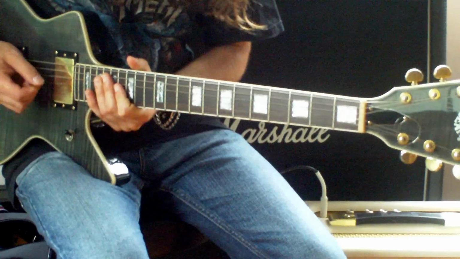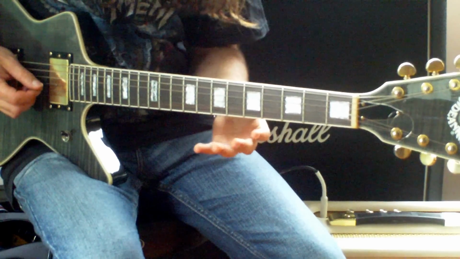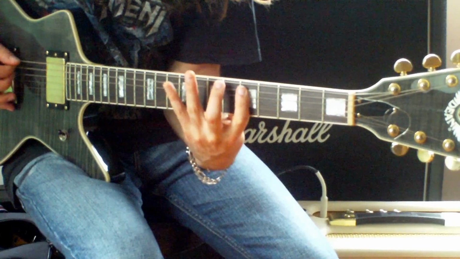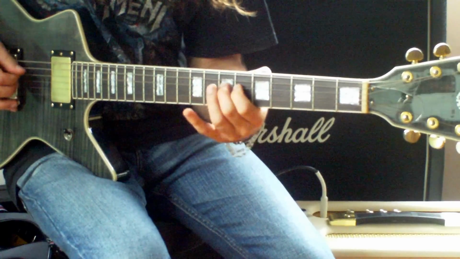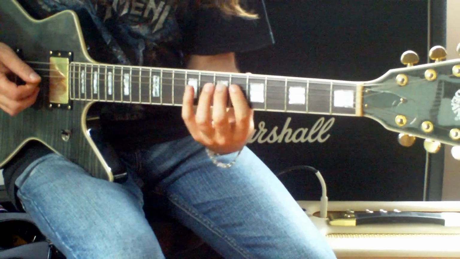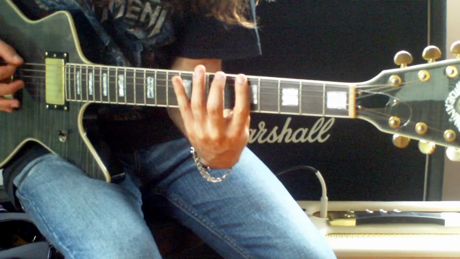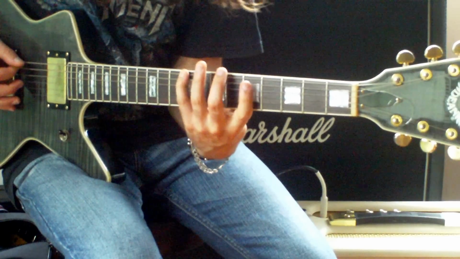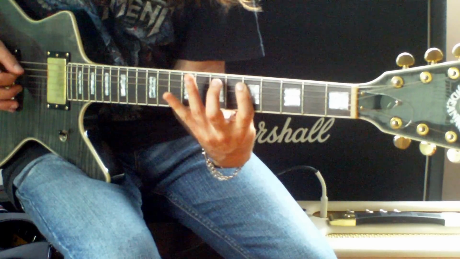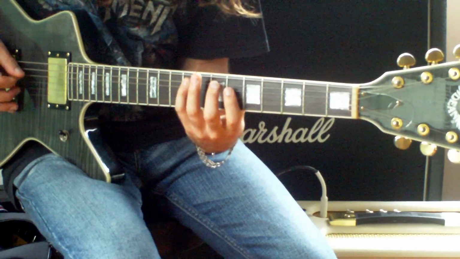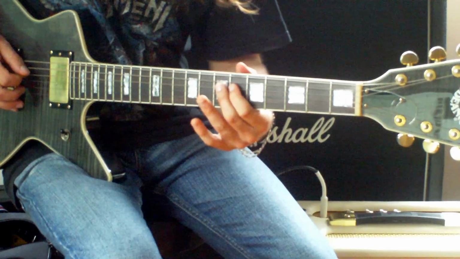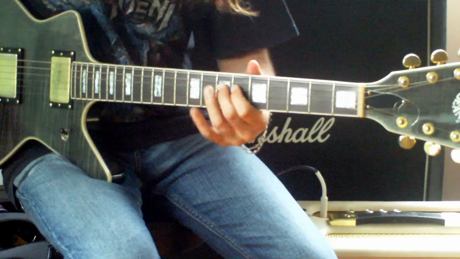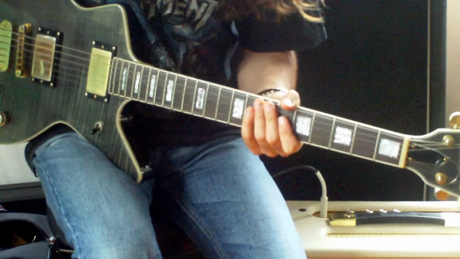So if we have an A major scale in the 5th position, that would go just like that, okay? The frets are 5, 7, 9, same thing again. Now on the D string, 6th fret, and that's your A major scale.